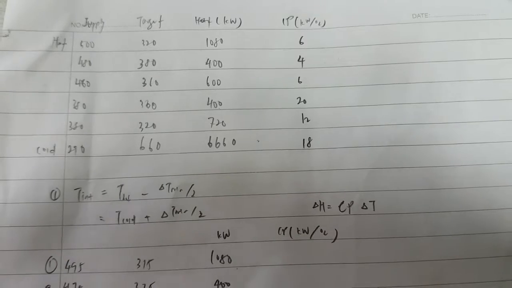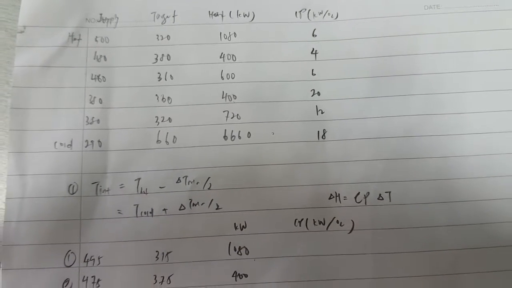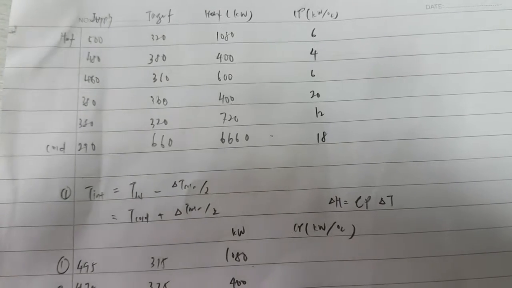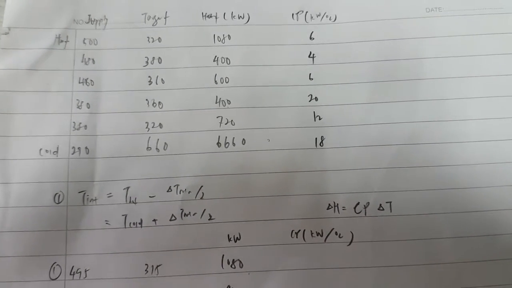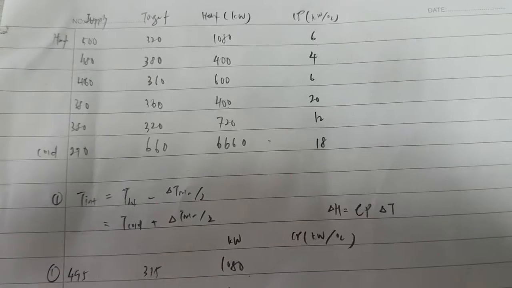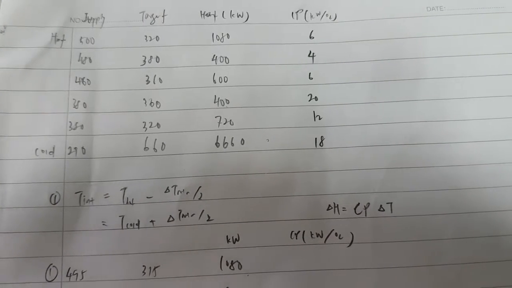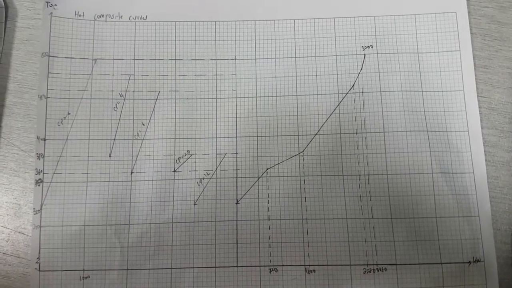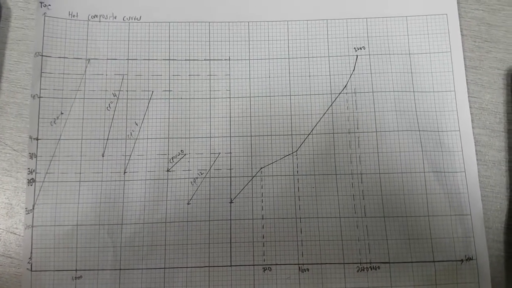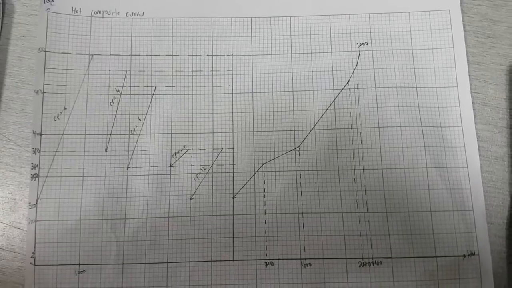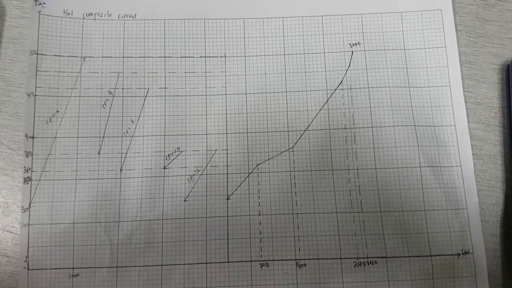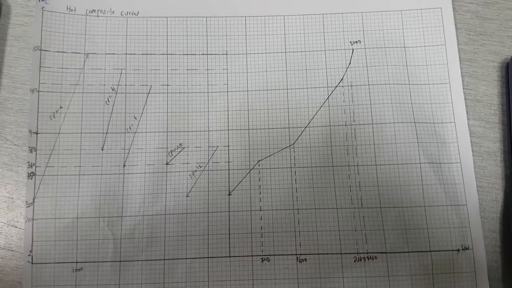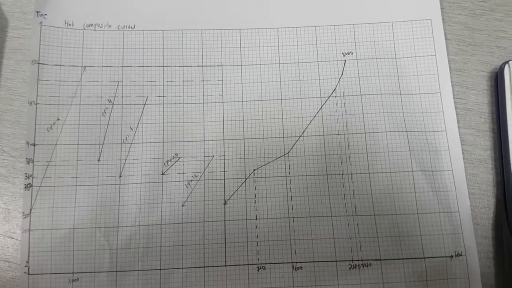So as you can see, there are 6 available streams. There are 5 hot streams and also 1 cold stream. There's the supply temperature, target temperature, the heat value, and also the CP, which we can calculate from the delta T and also the H. So we'll start with the hot composite curve. We will start constructing the curve with the x-axis as H and the y-axis as the temperature.